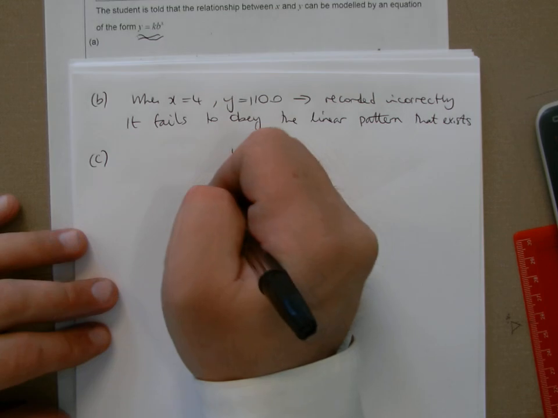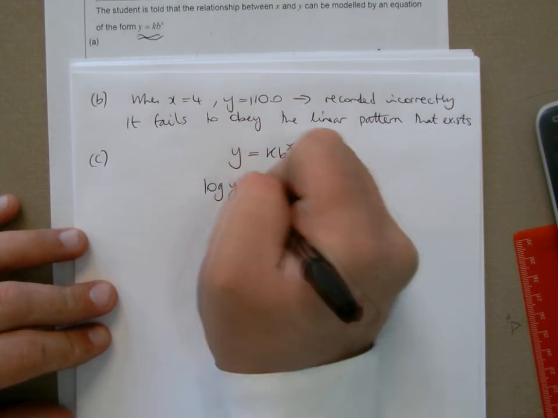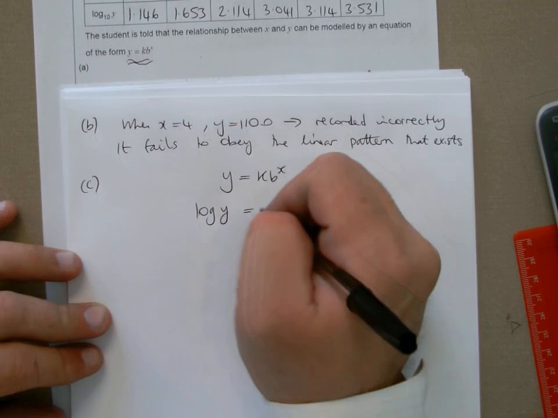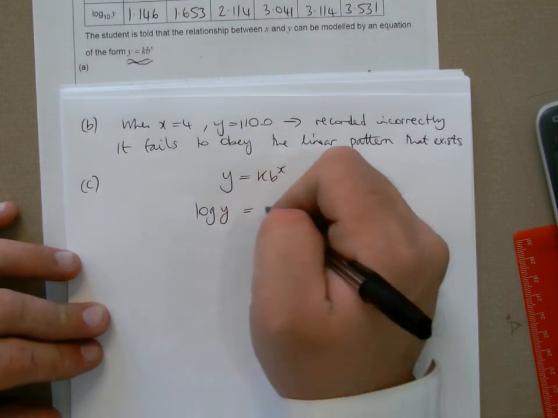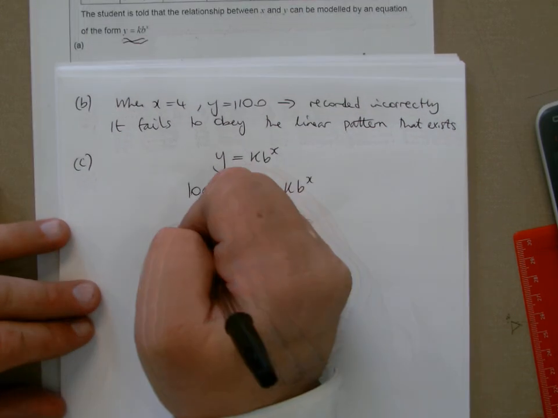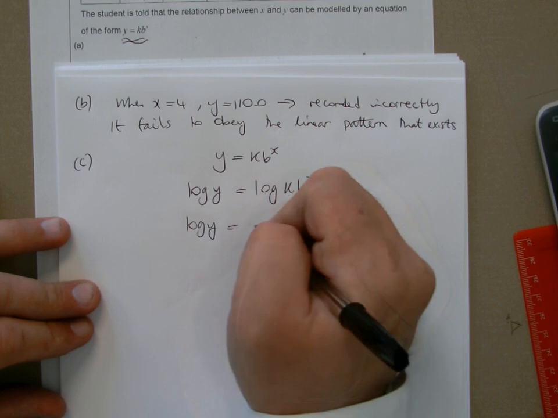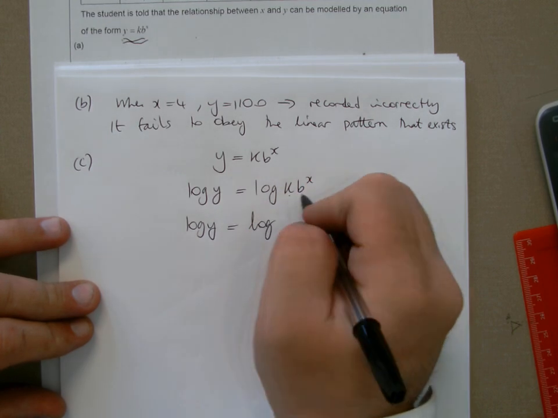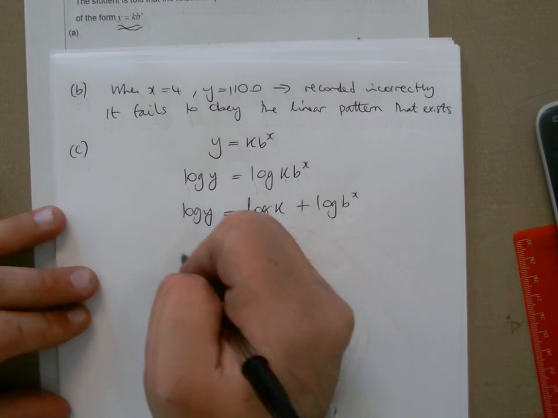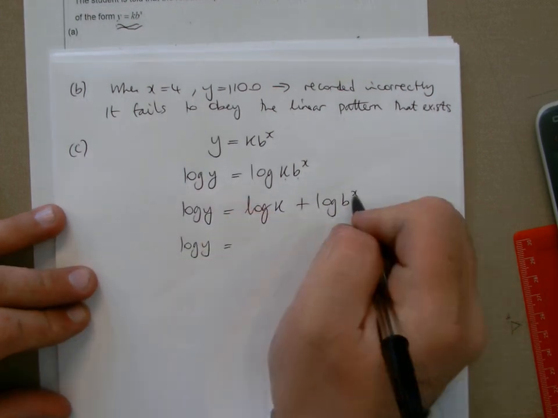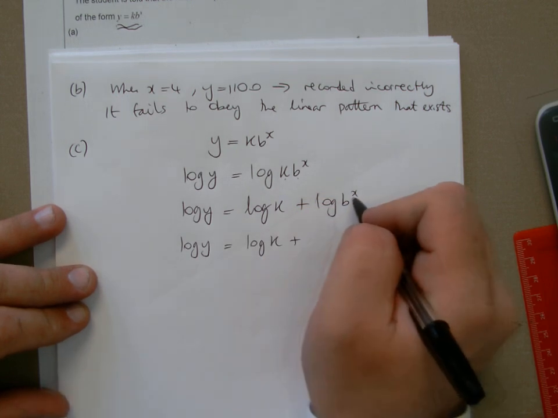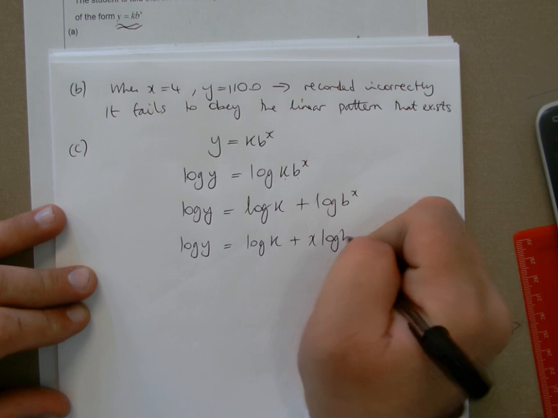Now I want you to take logs of both sides. It will be log to the base 10, because that's what we've got values for, but I'm just going to write log, as we don't need to write the base. So log of that side. Then split up this logarithm. Because it's k times b to the x, I can say log k plus log b to the power x. Then I can bring that power down, because it's log b to the power x. So I've got that there.